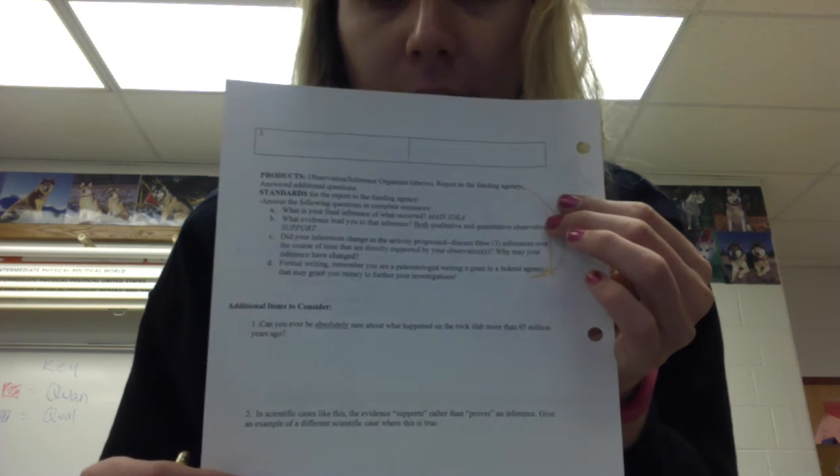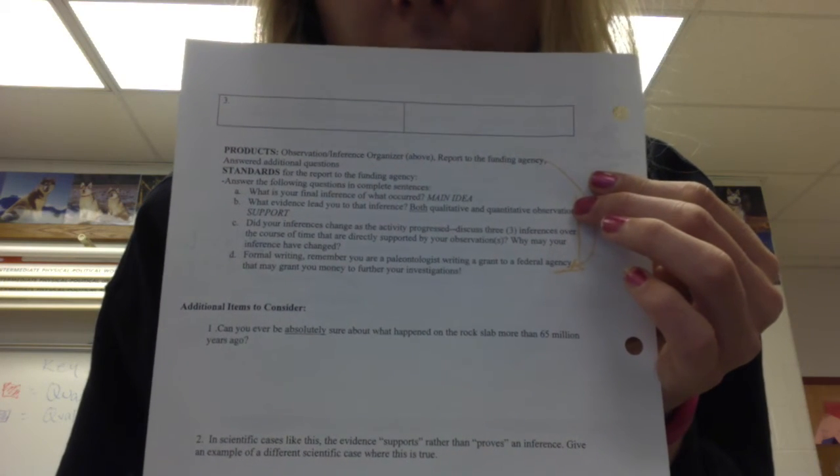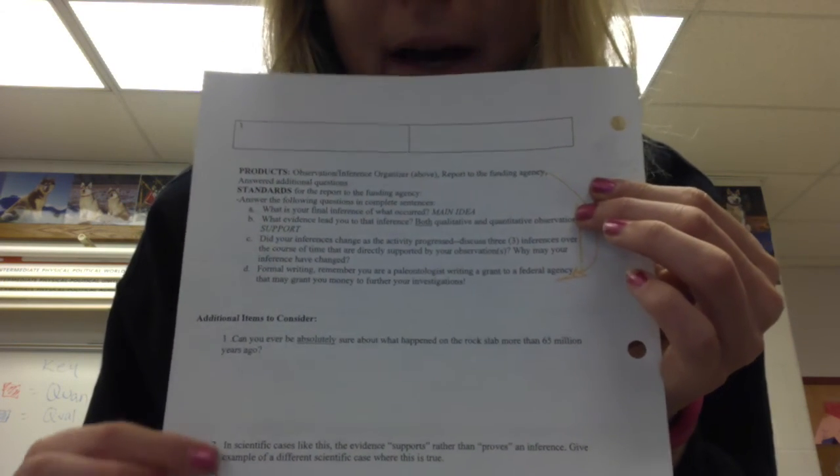So number 1 asks, can we ever be absolutely sure about what happened on this rock slab that we're studying 65 million years ago? Can you know that your inference is right or that your neighbor's is wrong? It's kind of a philosophical question, right? What do you think? Can we actually ever know the capital T truth?